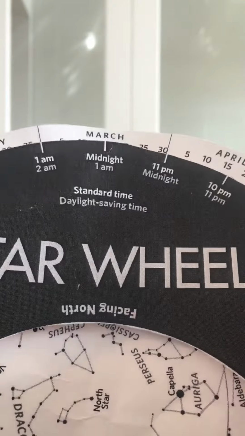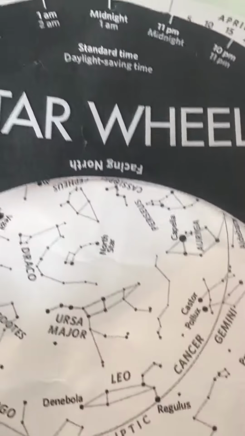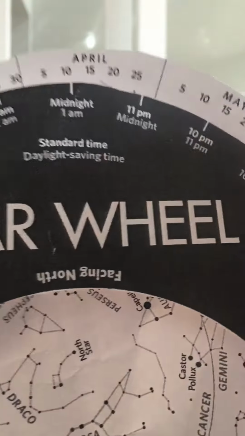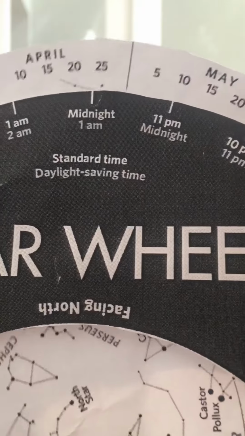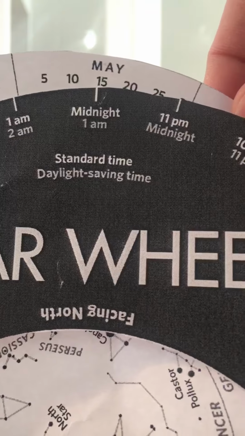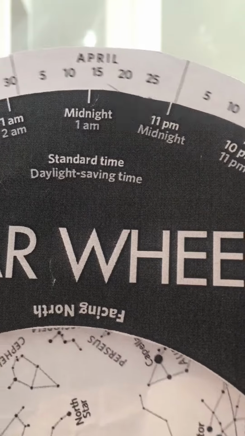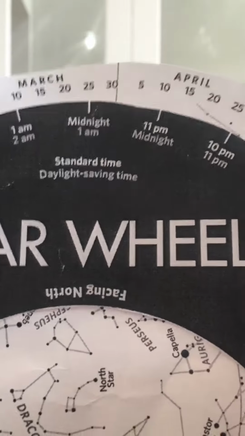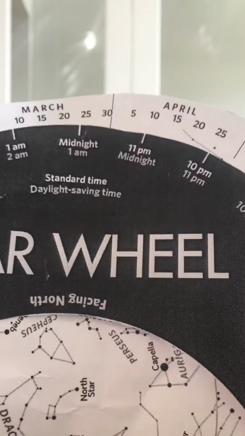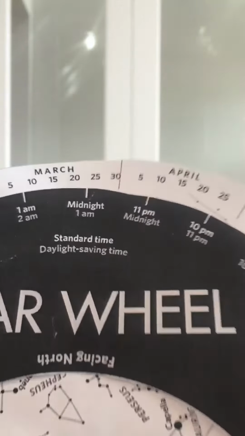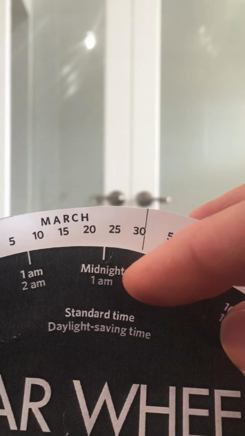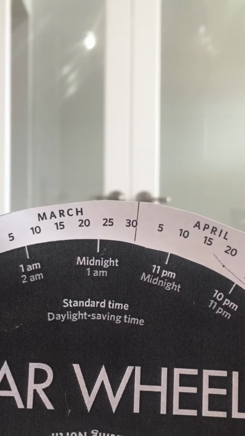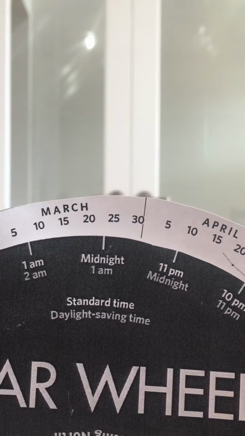And so because these are two pieces, you can change how the time and the dates line up. As you turn the piece, it sort of seems like the date is moving, but you need to kind of move your eyes with that date. So I'm setting this for today. Today is March 24th. So right about there is March 24th. And the place where we're looking right now is midnight.